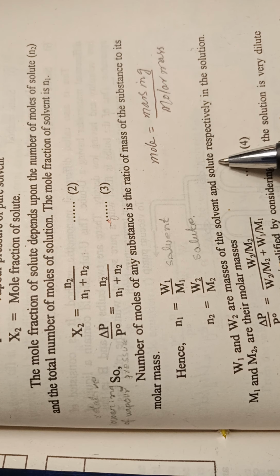So here we can calculate the moles of urea, glucose and sucrose. The molar mass of urea is 60 gram per mole. For glucose it's 180 gram per mole, and for sucrose it's 342 gram per mole. As we have taken 6 gram, the number of moles of urea will be 0.1.